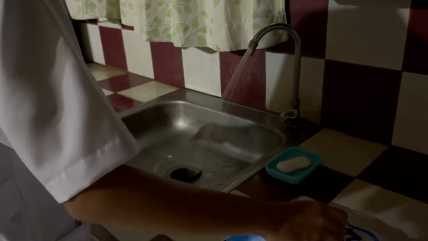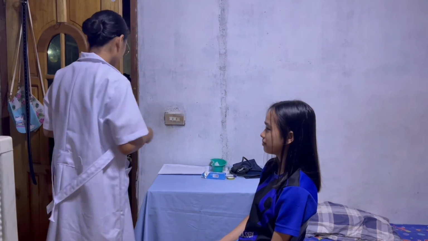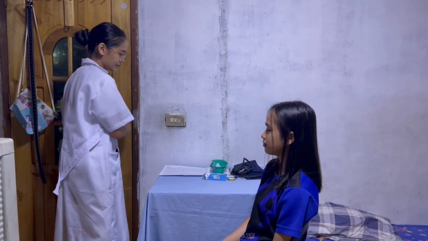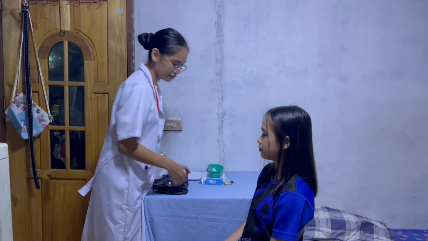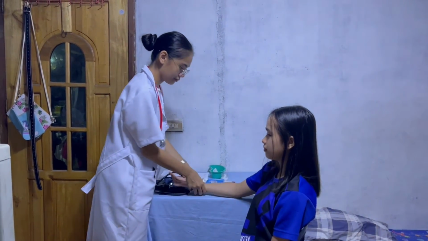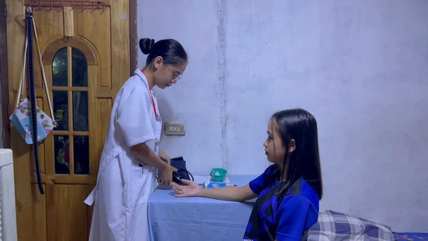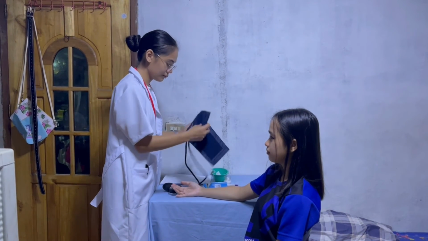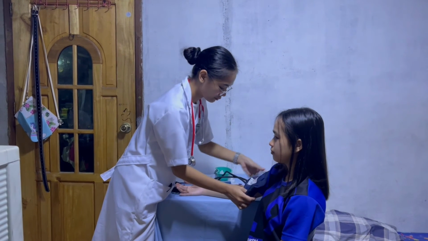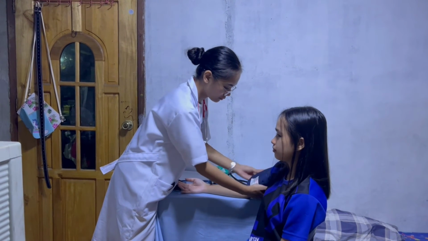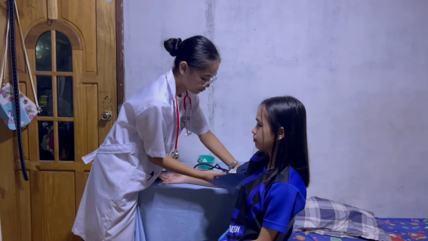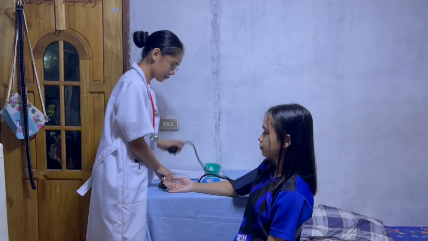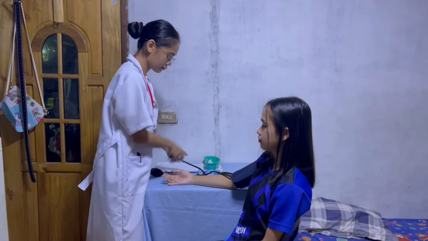Perform hand hygiene and observe appropriate infection prevention procedures. Provide for client privacy. The client is in a sitting position with both feet on the floor. The elbow is slightly flexed with the palm of the hand facing up and the arm supported at heart level. Expose the upper arm if the clothing is tight. Wrap the deflated cuff evenly around the upper arm and locate the brachial artery. If it's the client's initial examination, perform a preliminary palpatory determination of systolic pressure.